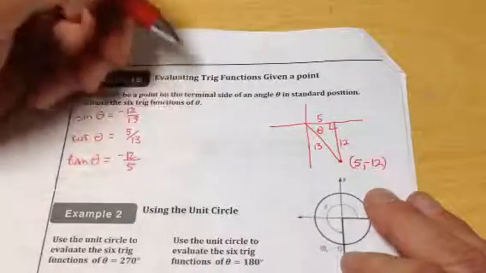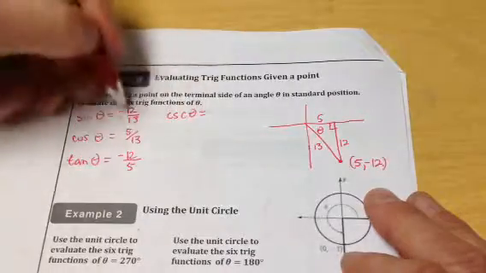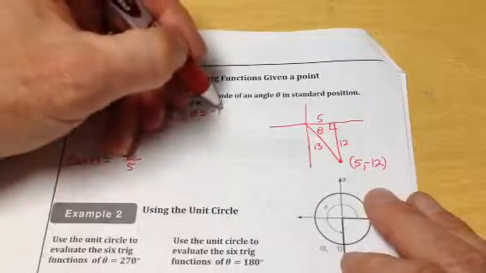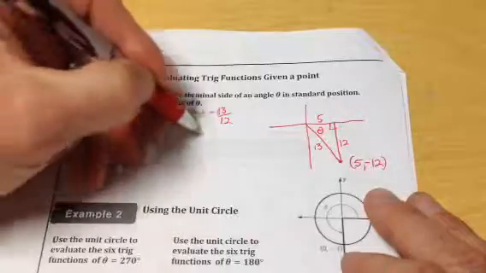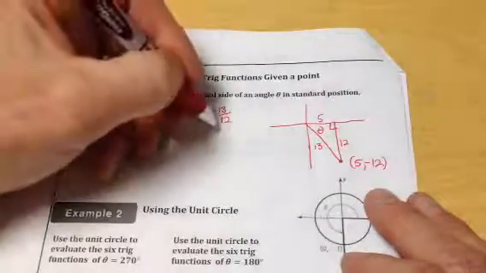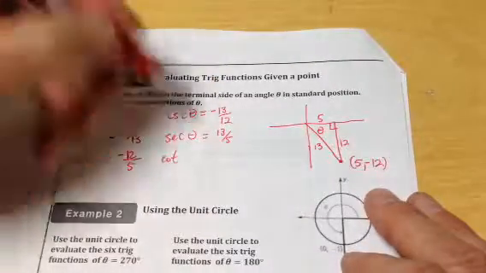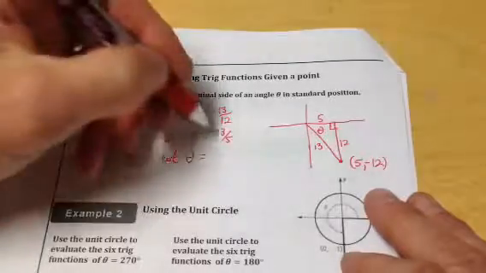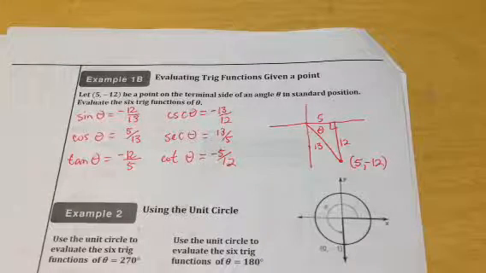Okay, then the reciprocal functions, cosecant of theta, just flip this upside down. Once we know that, it's easy: negative 13 over 12. Secant of theta, the reciprocal of the cosine, 13 over 5. And the cotangent, reciprocal of the tangent, negative 5 over 12. All right, so we're going to pause there and start section 2.